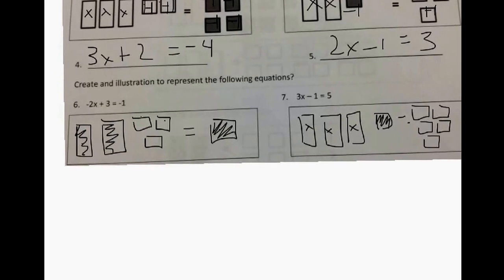Now here, we're supposed to illustrate it, so I have 2 of the negative x's colored in. And then I have 3 of the singles. That equals 1 of the colored in guys. 1, 2 x's. They're negative because they're colored in. 1, 2, 3 regulars. And then 1 negative 1. Okay, there's 3 x's. 1, 2, 3 x's. A negative 1 colored in. And equals. And then I need 5 small boxes on the side. So 3x minus 1 equals 5.